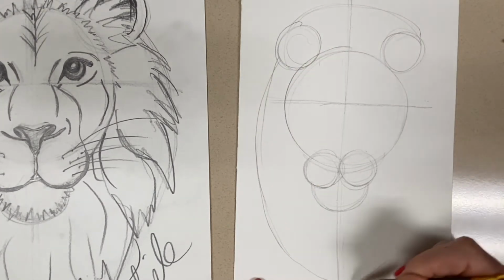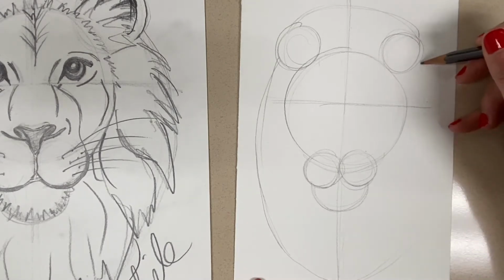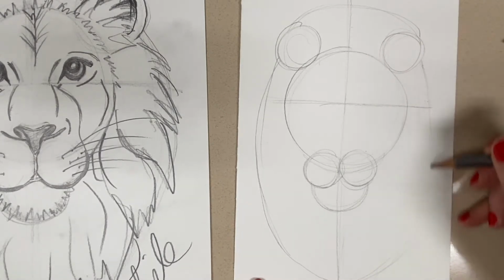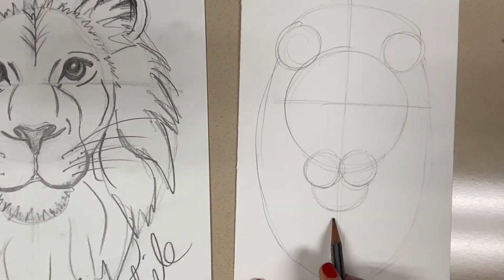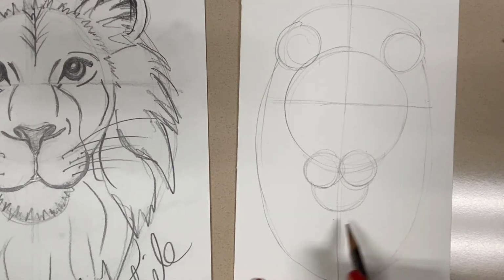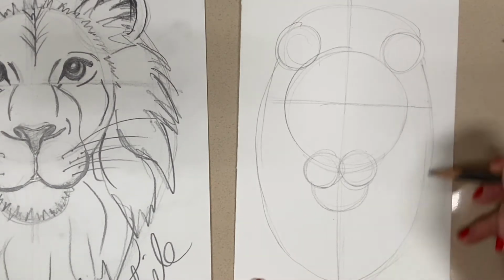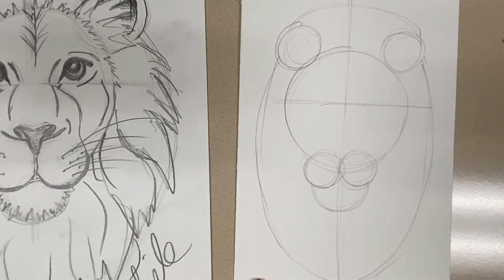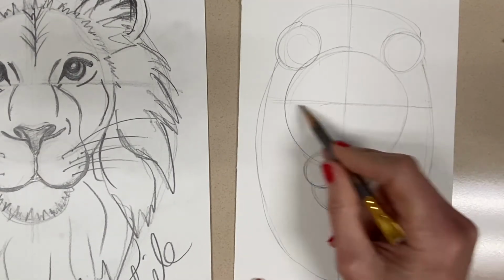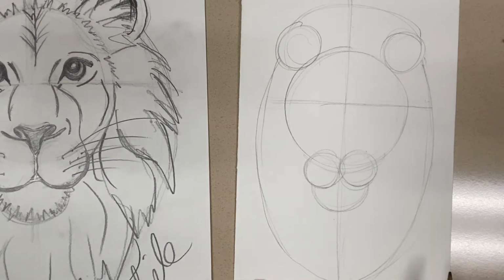Same thing here. I just want to make sure that this is symmetrical on both sides. So the same on both sides. I'm comparing to my guidelines, comparing the distance between things, using these crosshairs as my guidance.